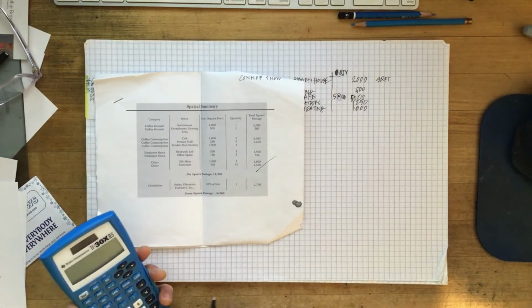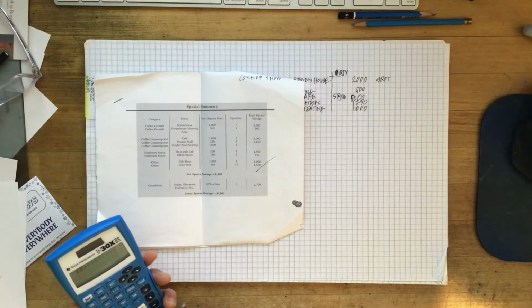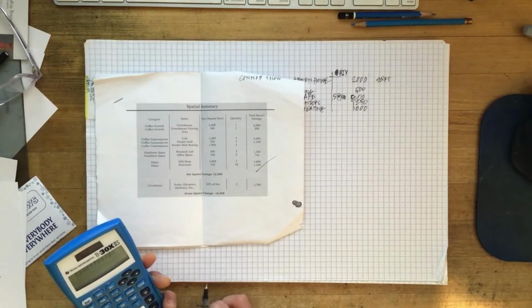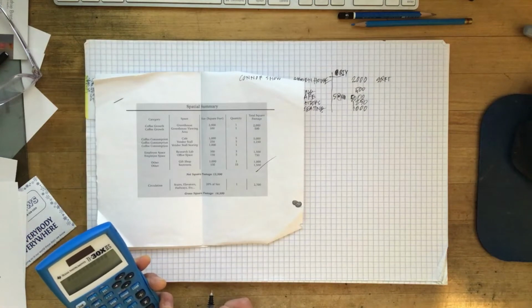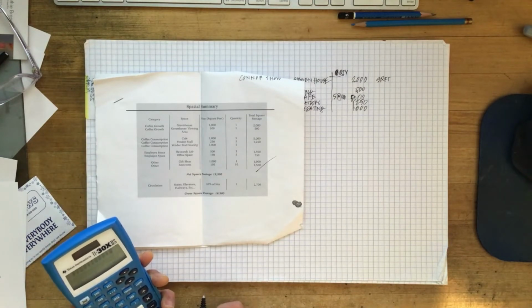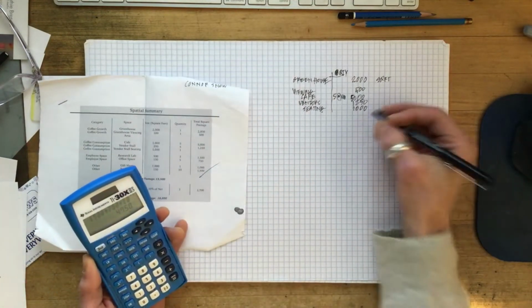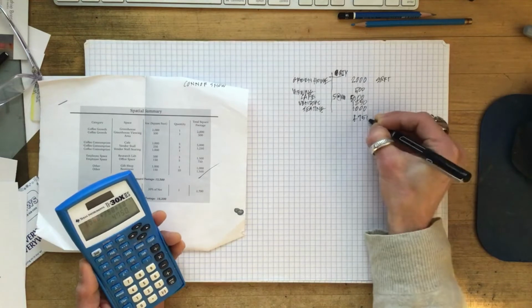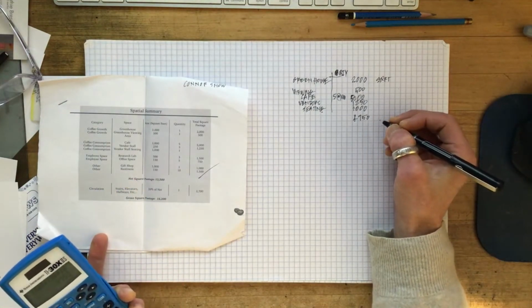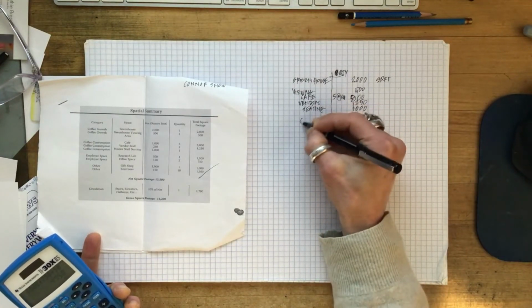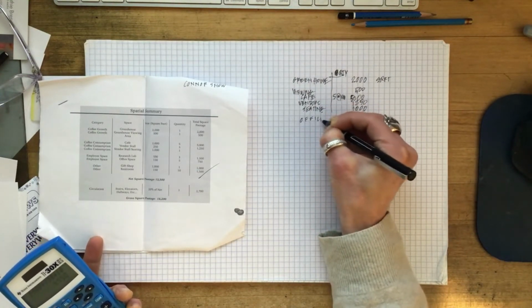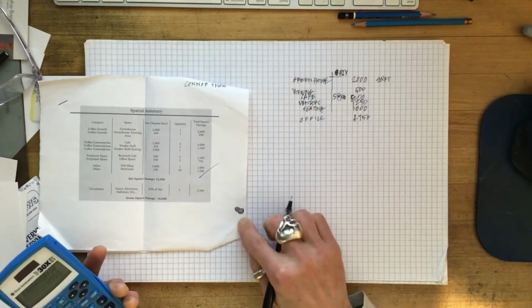So I'm adding up 1,500, 750, 1,000, and 1,500. Because that's similar use. So 4,750. We have, let's call it office. If I'm wrong about this, we can correct it afterwards.